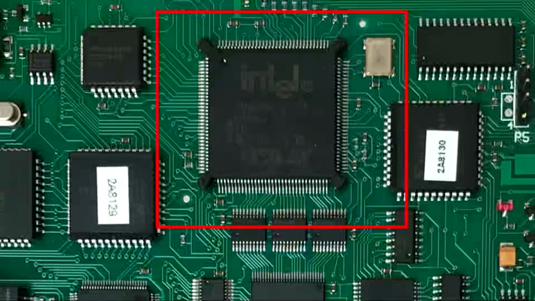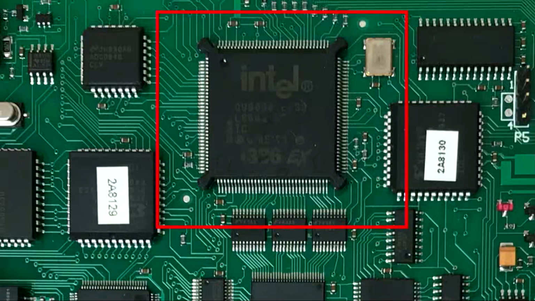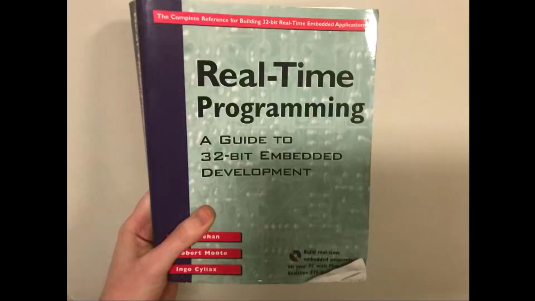And yes, on this board here, that is an Intel i386. So that's the era that we're talking about for these Cardax technologies. I think I'm the only owner, and it took me so long to get this board.